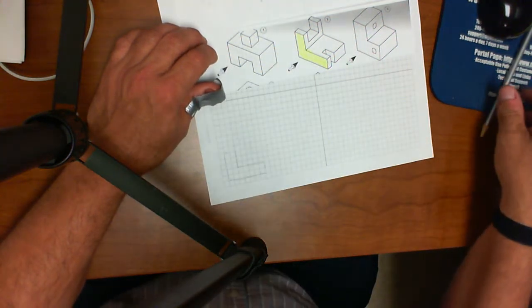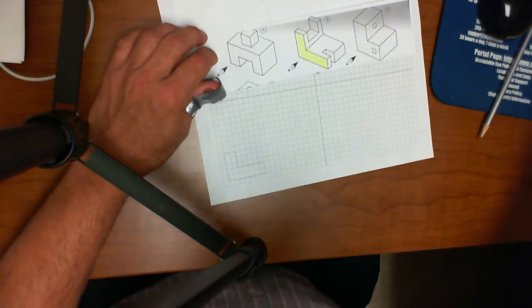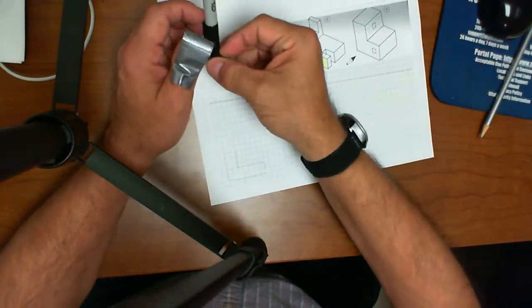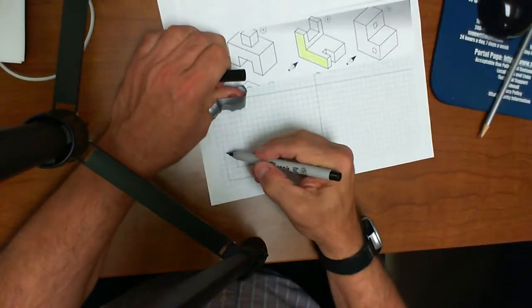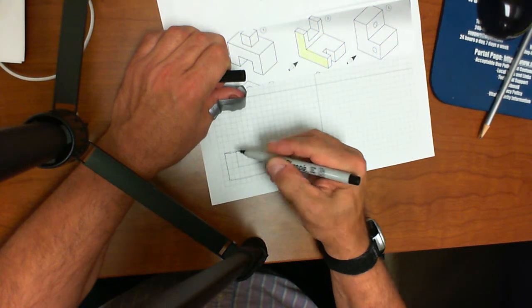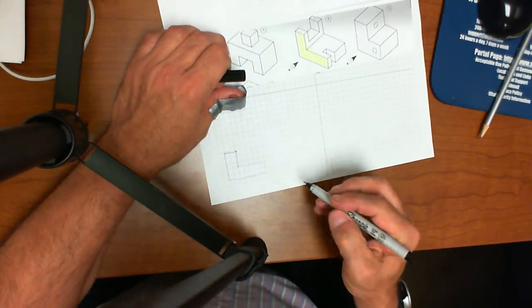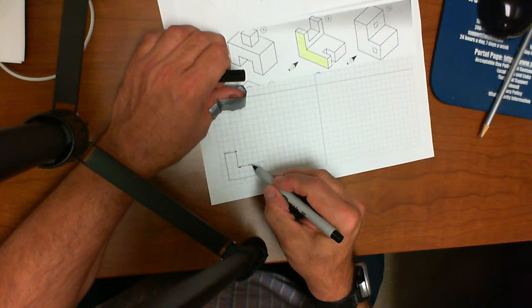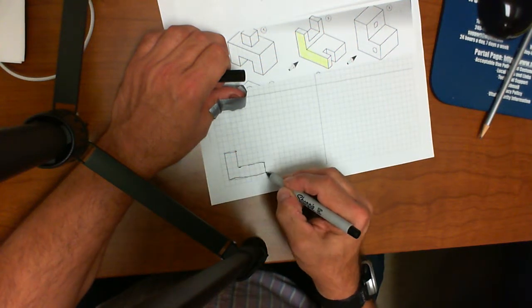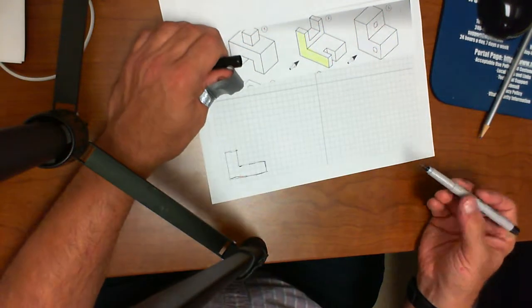Now I know it's a little hard to see on the camera, so I'm going to do something that you wouldn't do, and that's take a Sharpie just to sharpen that up so you can see it on the camera, because we're getting a little bit of glare here. So that's the front view.